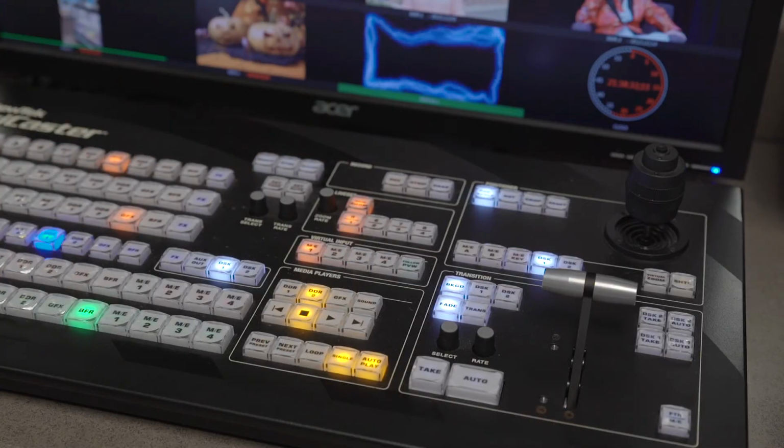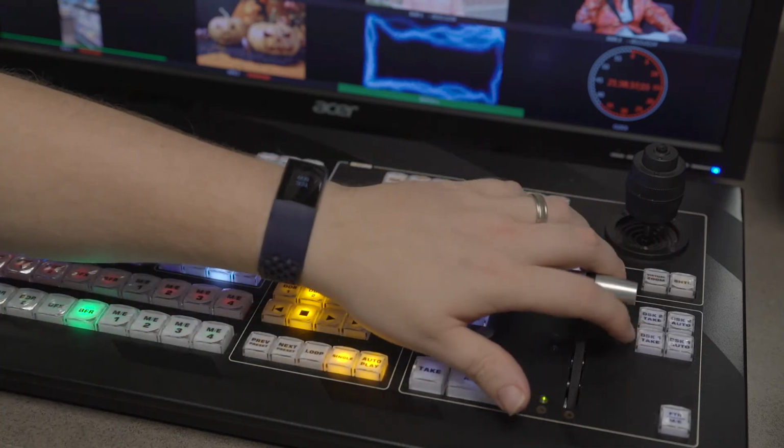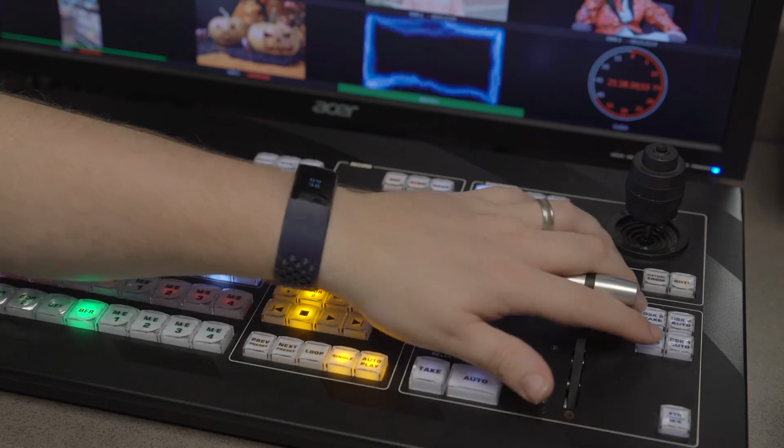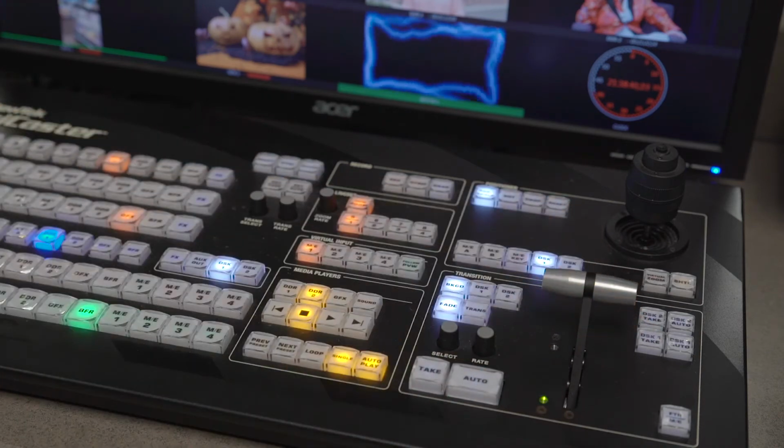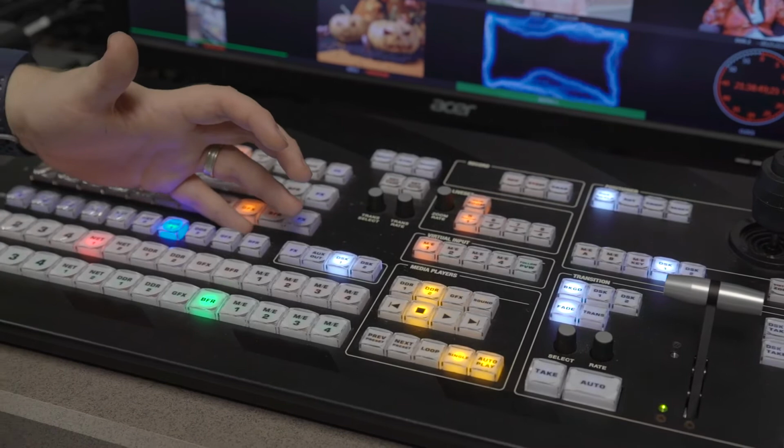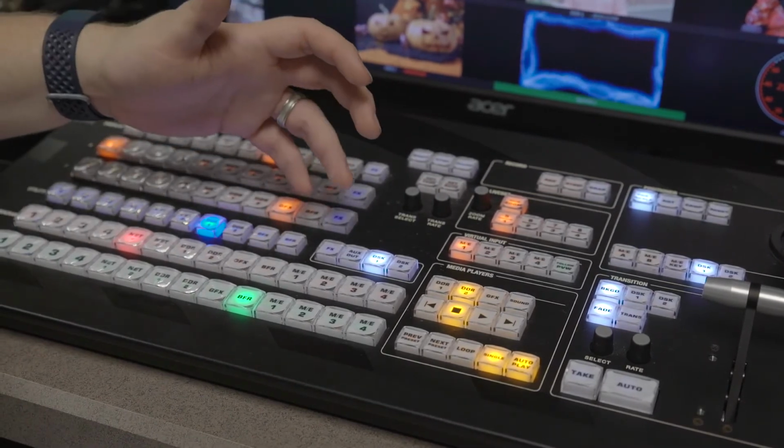Next we have the utility bus. Now I showed you earlier the downstream keyer 1 and downstream keyer 2, and I told you that it can be any number of things, and that's true. So the question is, how do you change it? We use the utility bus right here, which is the blue lights, to show you how to change that.